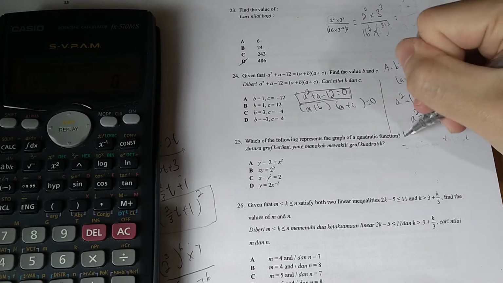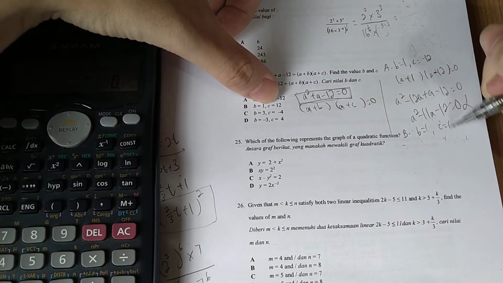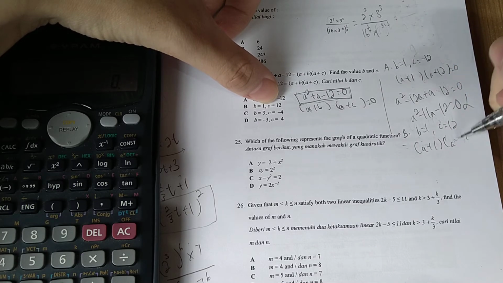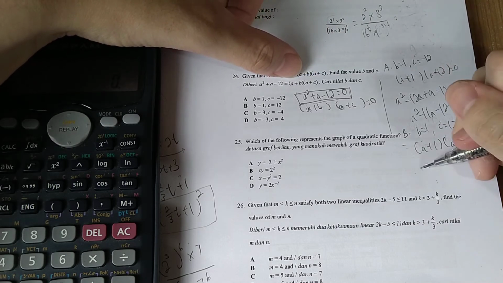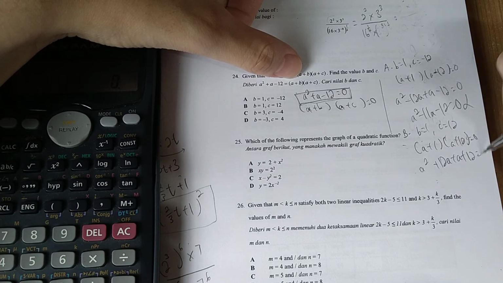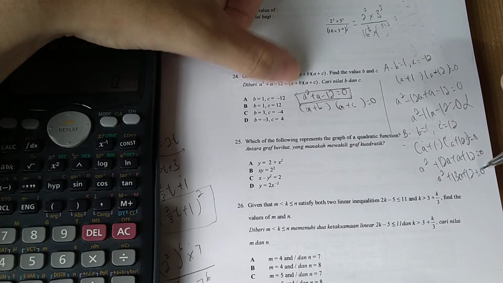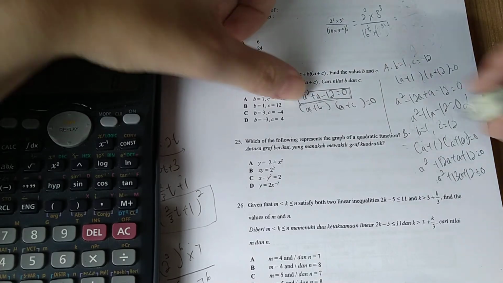Okay, number B. Let's try B. B equals 1, c is 12. So you try again. A plus b, a plus c, so a plus 1, a plus 12. Expand: a square plus 12a plus a plus 12. So it will be a square plus 13a plus 12. This is also not the answer because it's not the same. So B is not the answer.